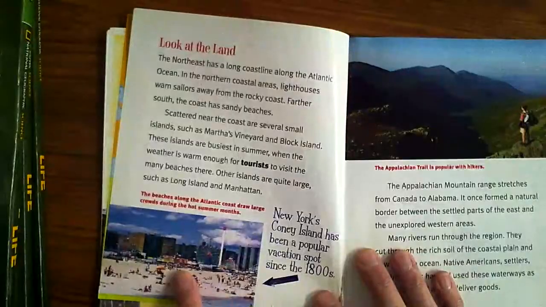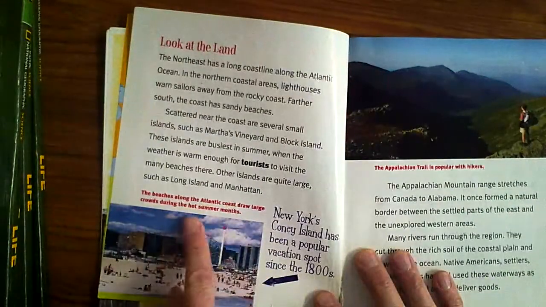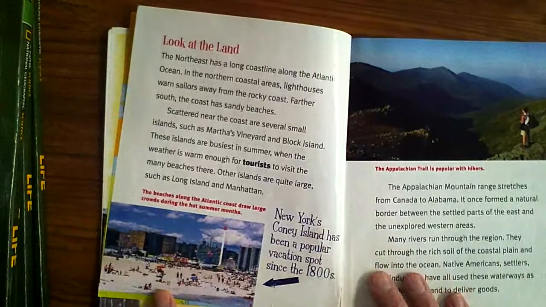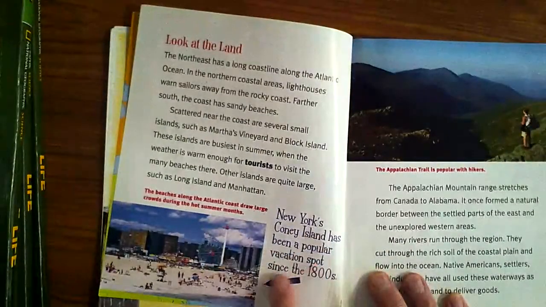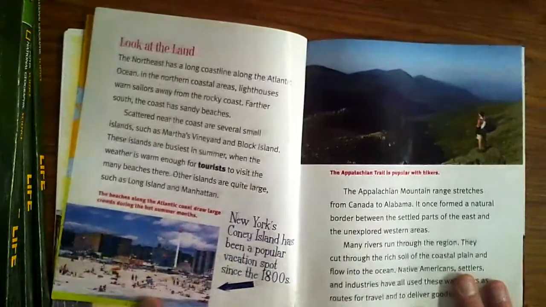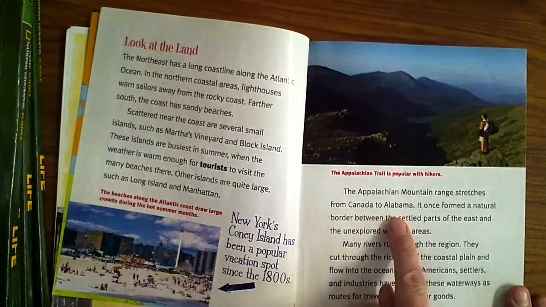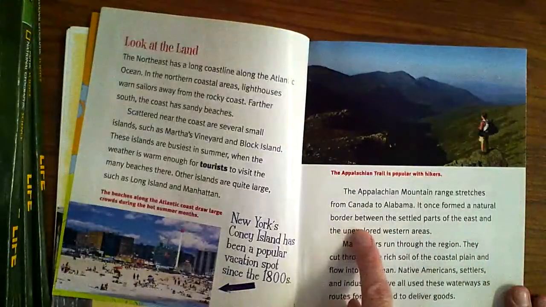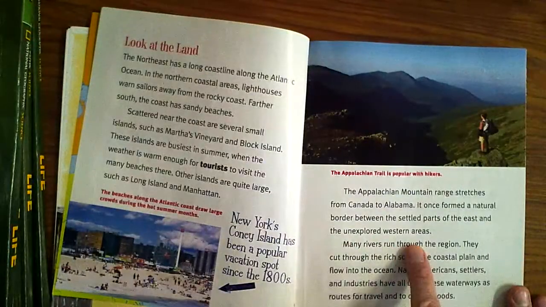So let's take a look at this picture here. The beaches along the Atlantic coast draw large crowds during the hot summer months. So there's some tourists and people on vacation. New York's Coney Island has been a popular vacation spot since the 1800s. So that's Coney Island there. The Appalachian Mountain Range stretches from Canada to Alabama. It once formed a natural border between the settled parts of the east and the unexplored western areas.